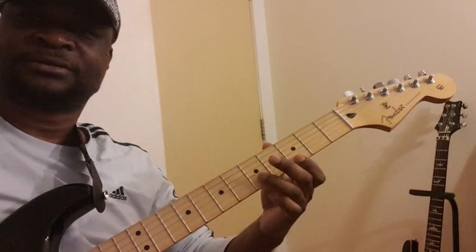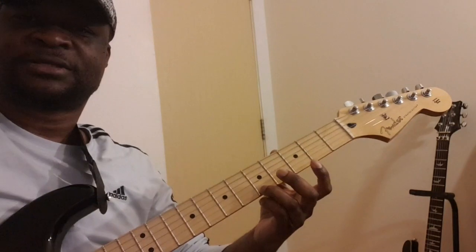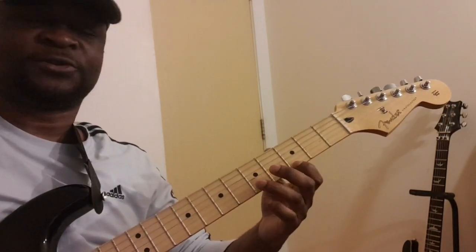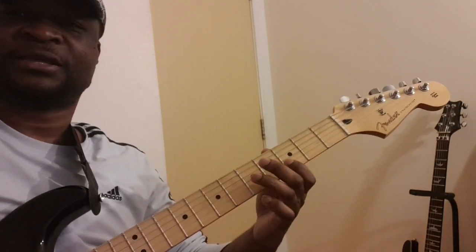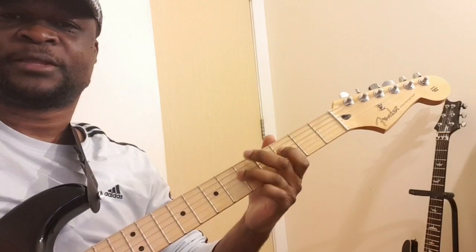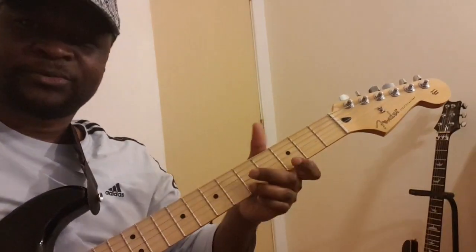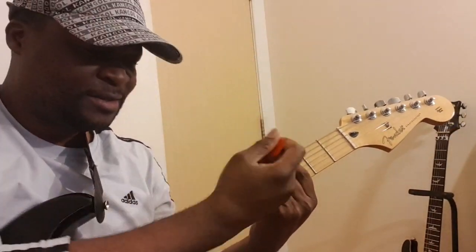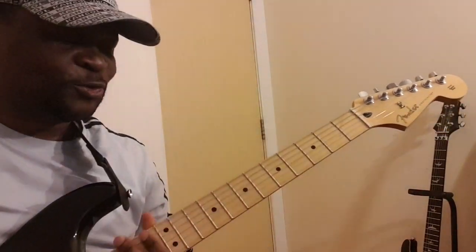Notes. Fifth fret and third. 5 3 5 3 5 4 5 3 5 3 5 3. And then you notice those notes of the scale.